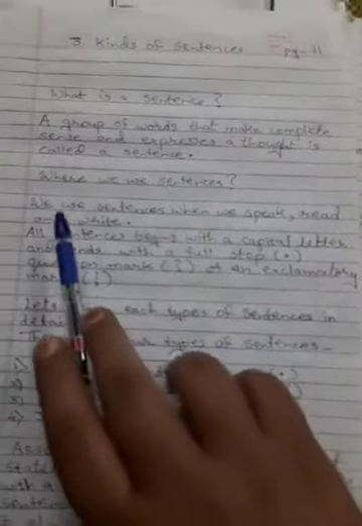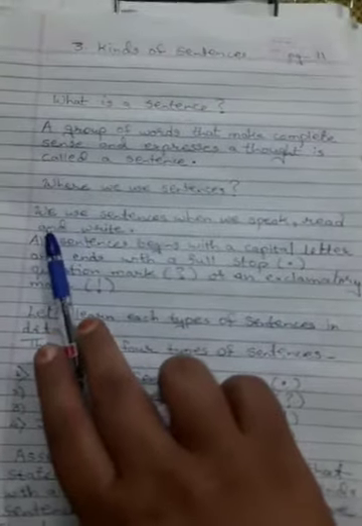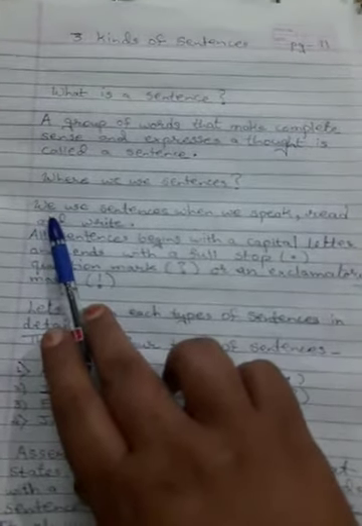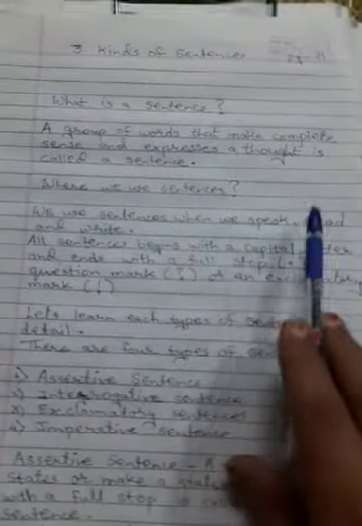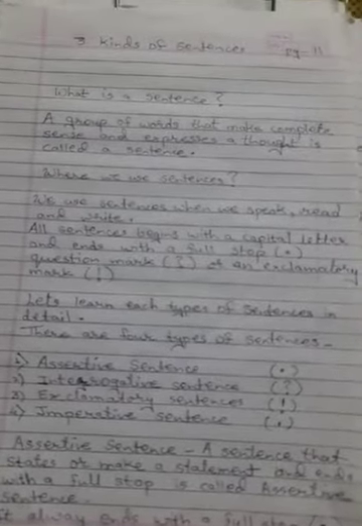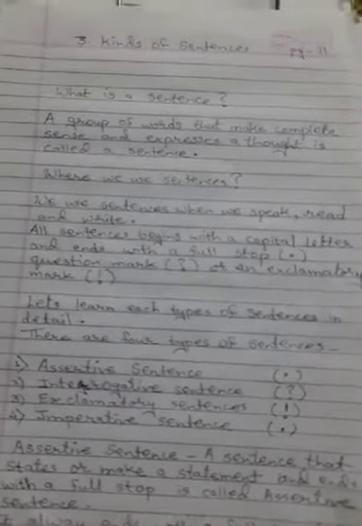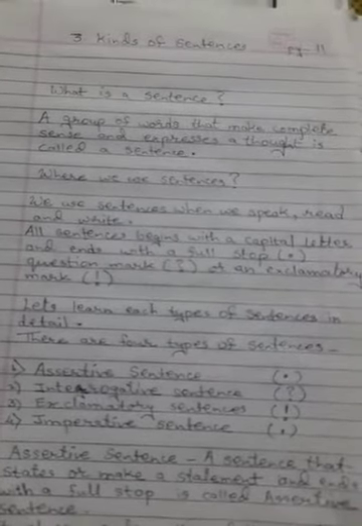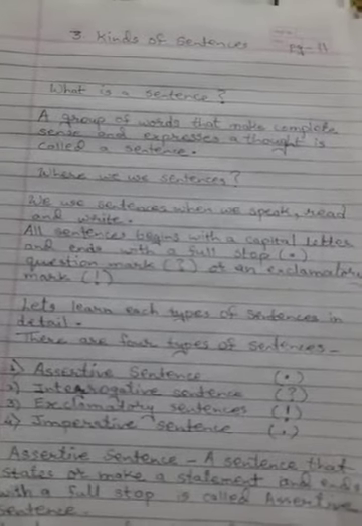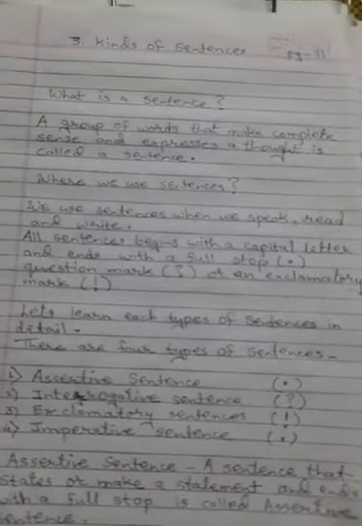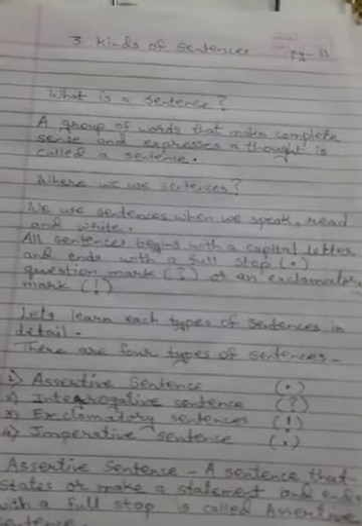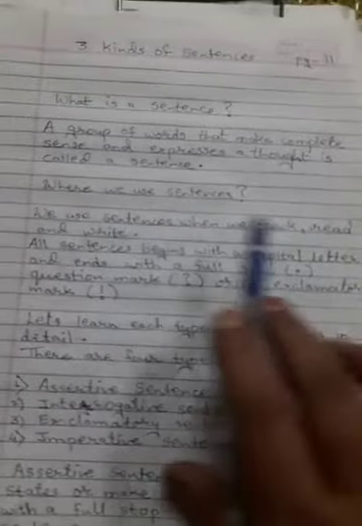Okay, so just see what we have written. We use sentences when we speak, read and write. It may be in any language, maybe Hindi, Marathi, English, any language in the world. When we make a sentence in that language, what things are basically needed in that? That is where we use sentences, in a language for speaking, reading and writing.